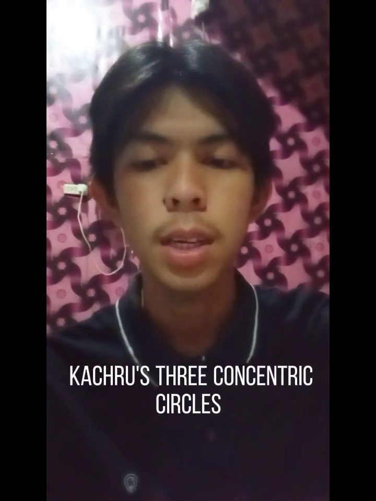Now, we are going to discuss the three concentric circle model of Kachru. So the three concentric circle model represents the type of spread, patterns of acquisition, and also the functional domain in which English is used across cultures and languages. The three concentric circles consist of the inner circle, the outer circle, and also the expanding circle.